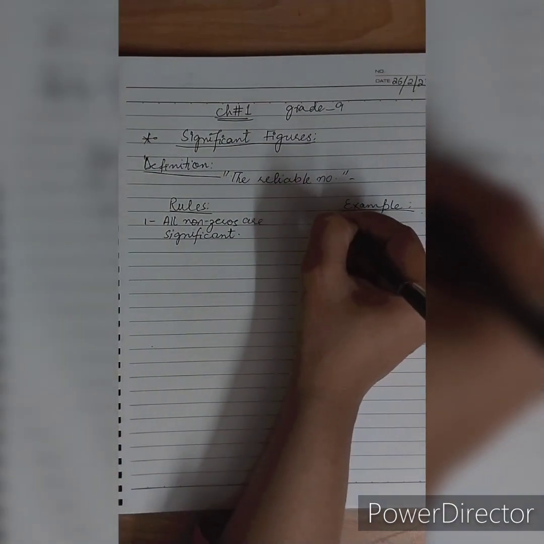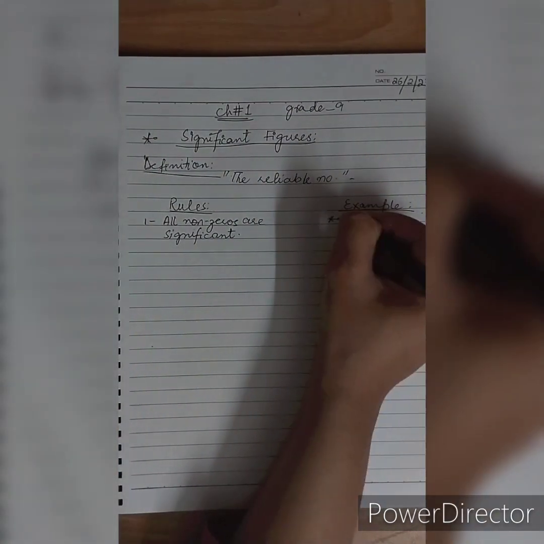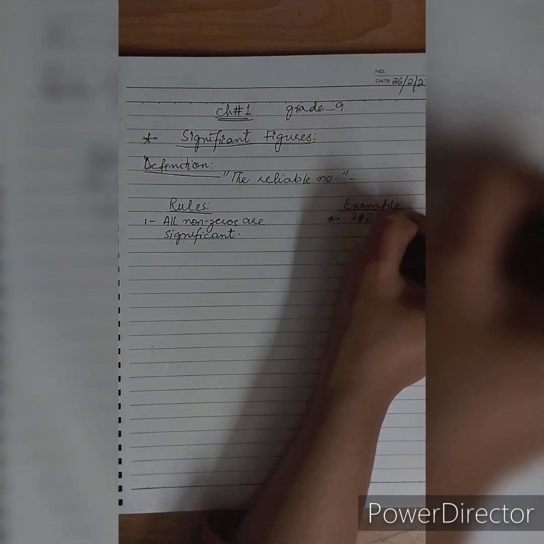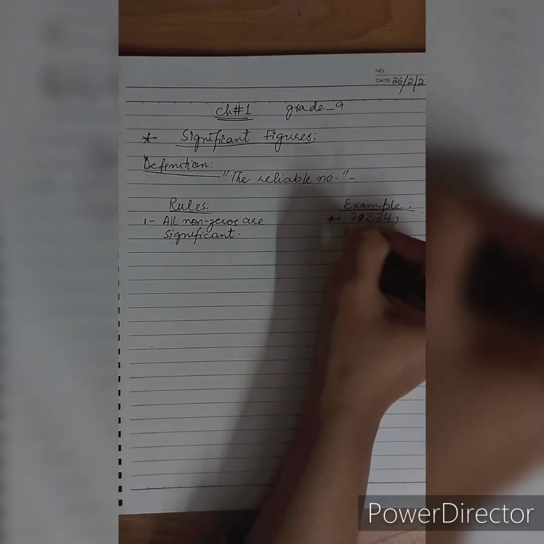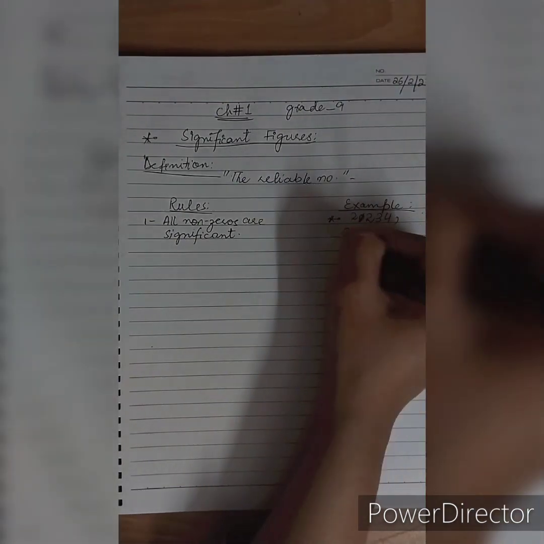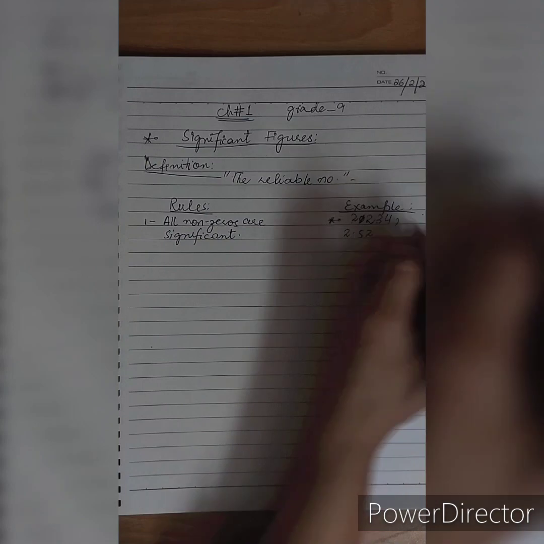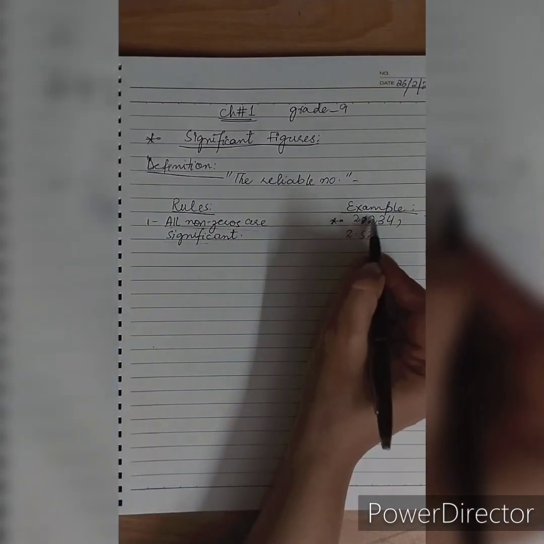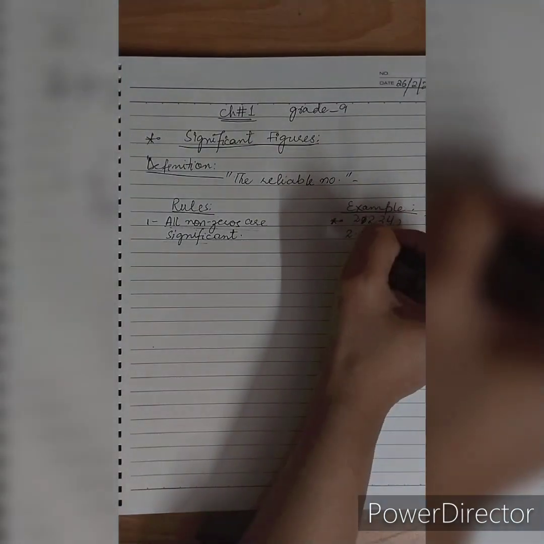So let's take an example. A few of the examples that I'm going to share are 2234, 4 significant. 2.52, there are 3 significant figures. As per the rule, all non-zeros, the numbers that are non-zeros, are called significant.